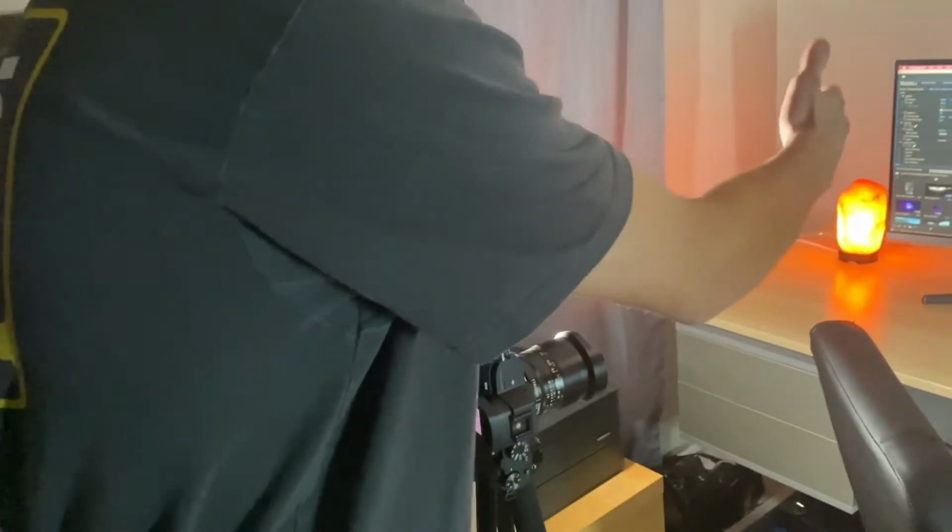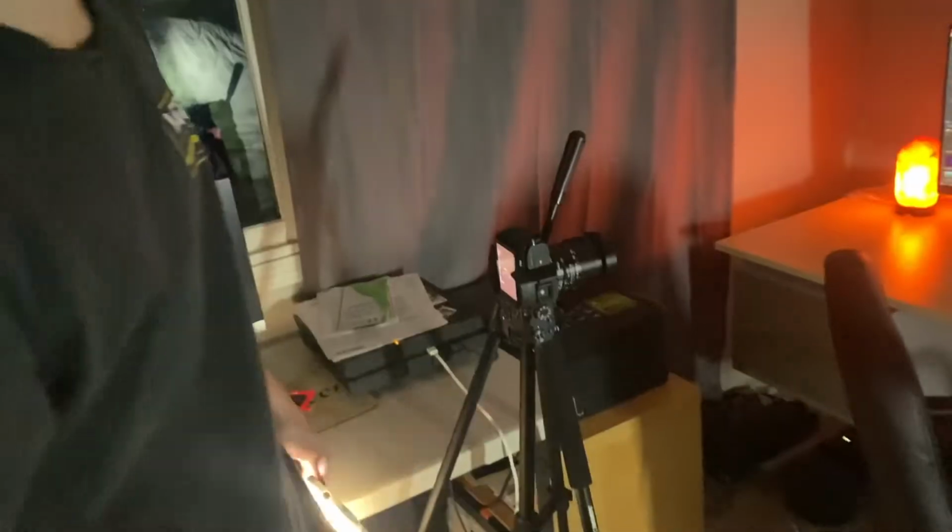I want the light to be at head level, but how? Okay, wait a minute. I can tilt it down too. Use that to pretty much clip in my thing.